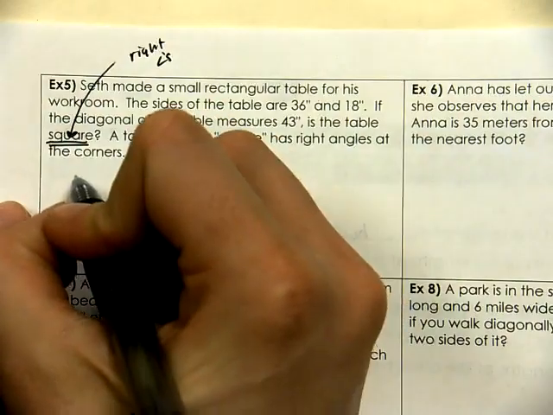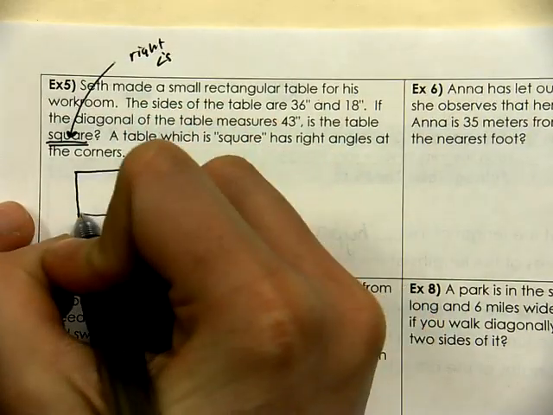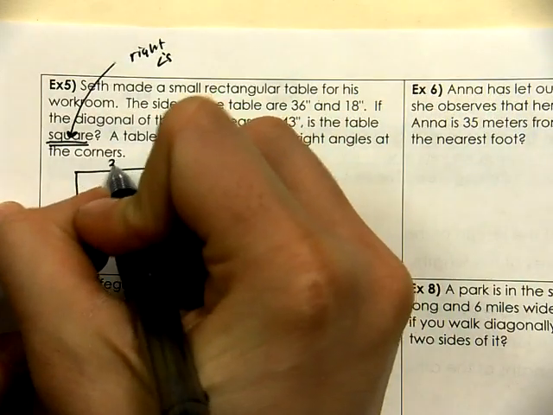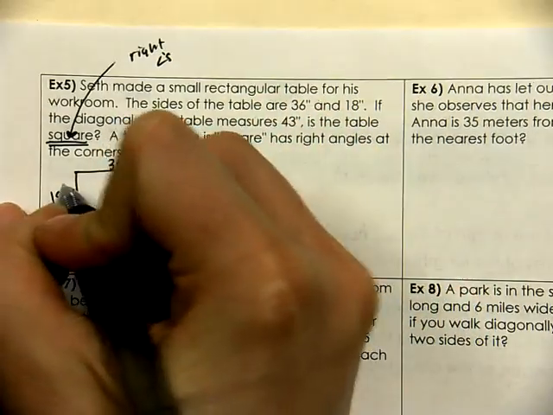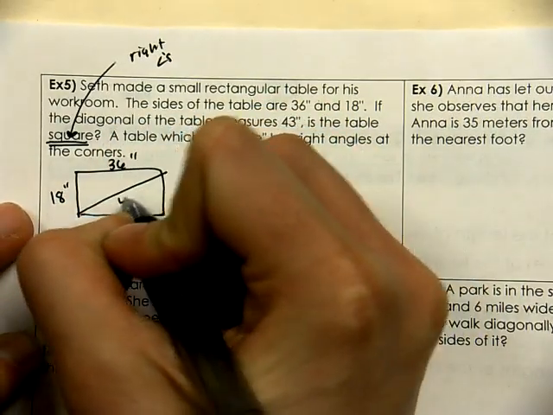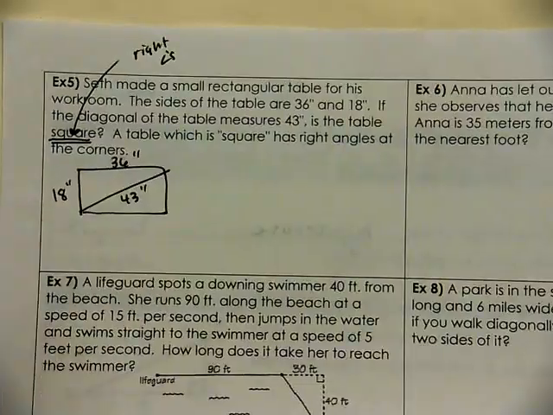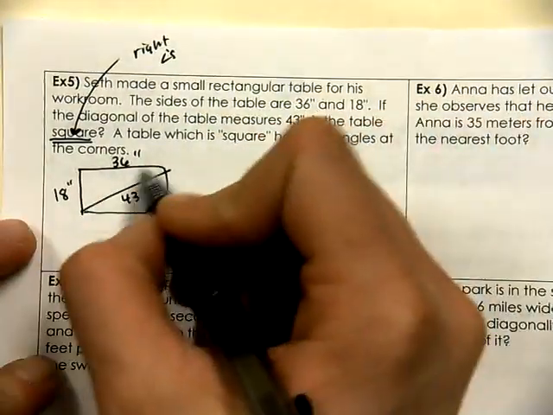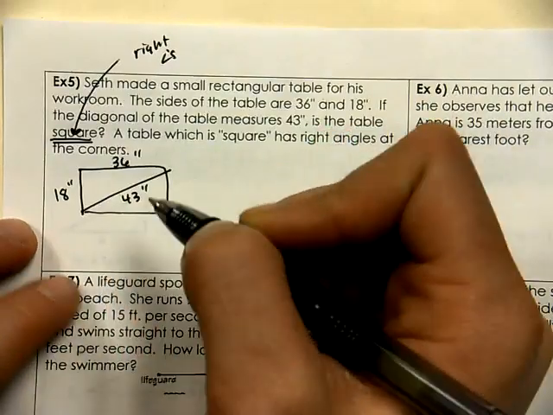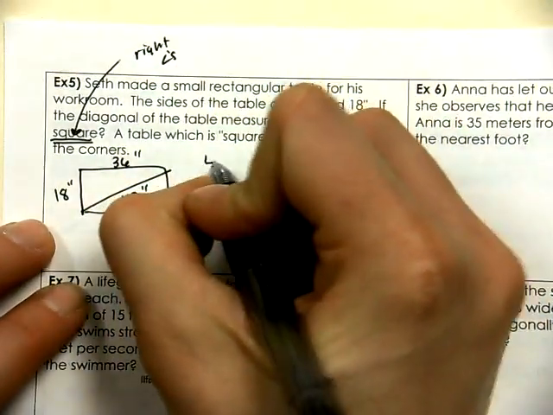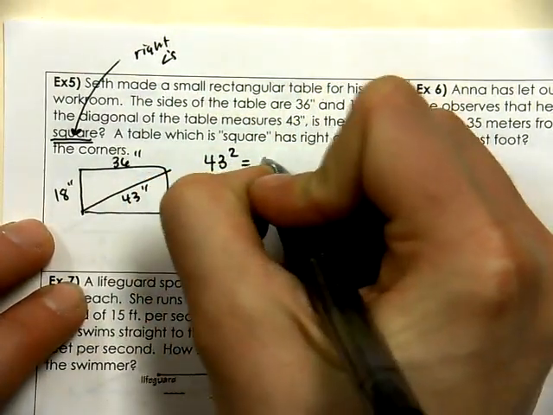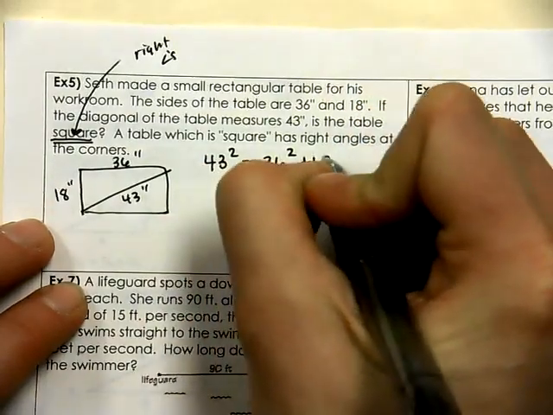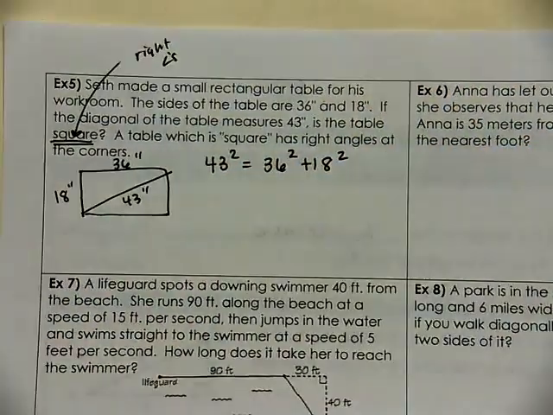All right, so all I know is it looks kind of like this. We have 36 inches, 18 inches, and this guy is 43 inches. So in my head, I'm thinking, well, the only way this is going to be square or have right angles is if this is a right triangle. And it's only a right triangle if 43 squared is equal to 36 squared plus 18 squared.